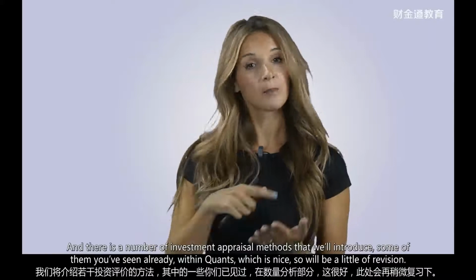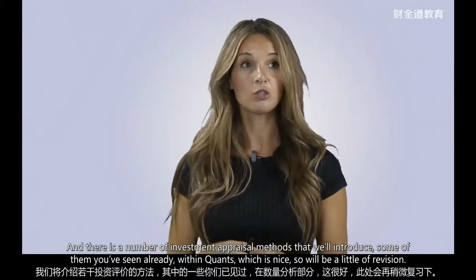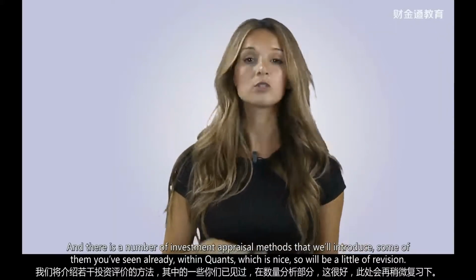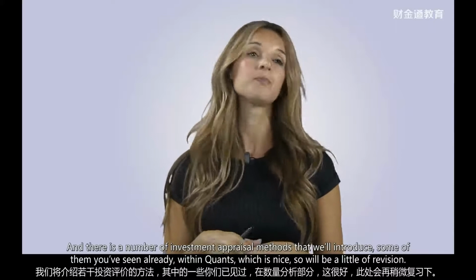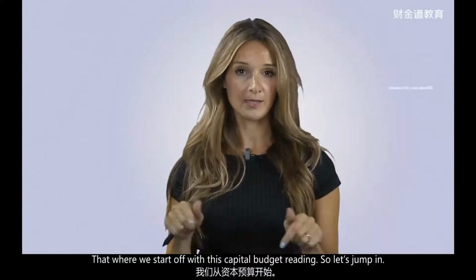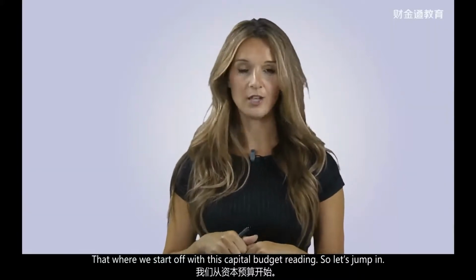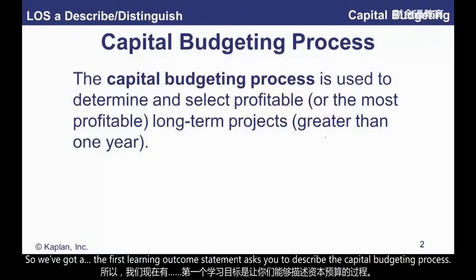And there's a number of investment appraisal methods that we'll introduce. Some of them you've seen already within quants, which is nice, so it will be a bit of revision. But that's what we'll start off with, and that's this capital budgeting reading. So let's jump in. The first learning outcome statement asks you to describe the capital budgeting process.